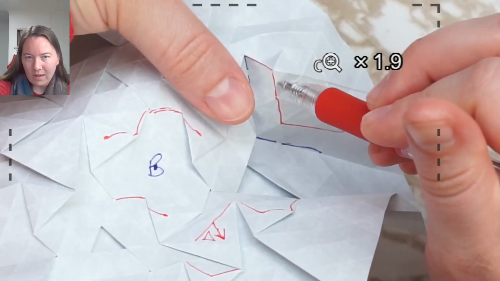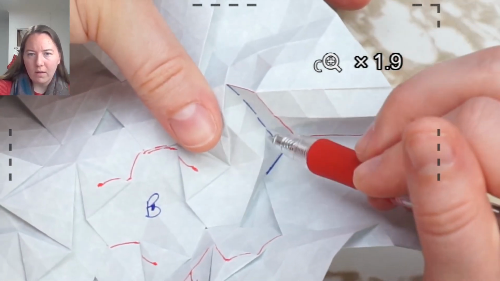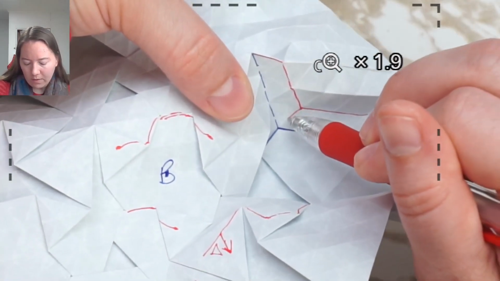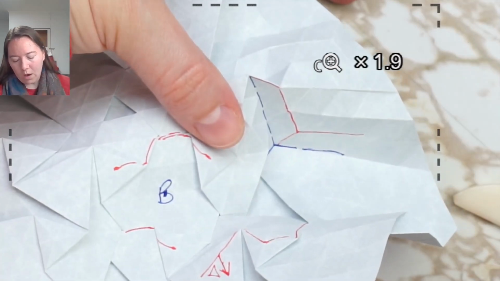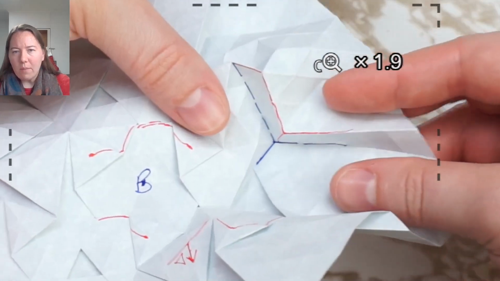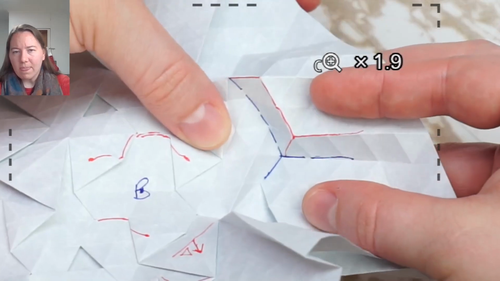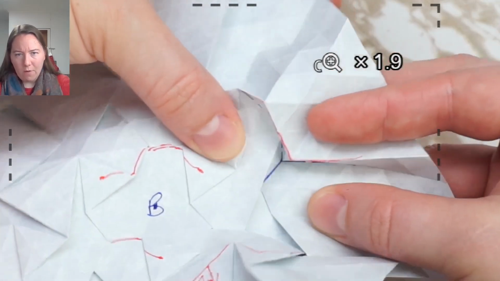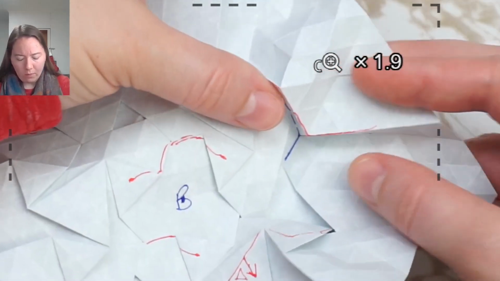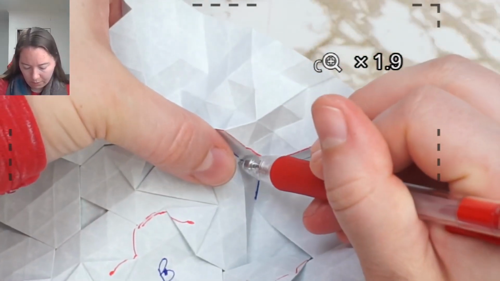So I extended this mountain that's parallel to my valley that's crossing the existing mountain in there. And just like we saw at the beginning of day one, this mountain on top is going to Y over the Y of valleys below. So that is going to close around. I'll mark the additional mountain fold in here.